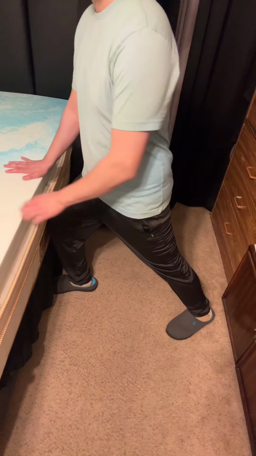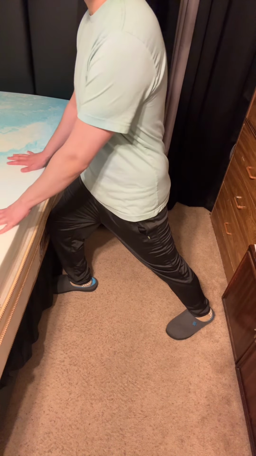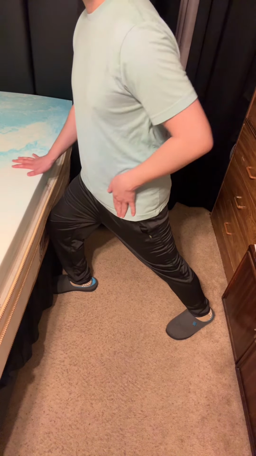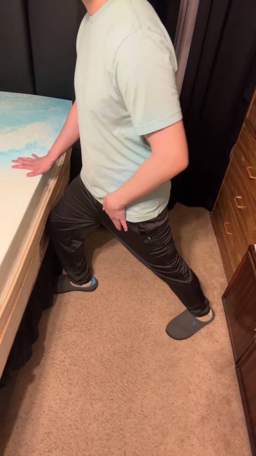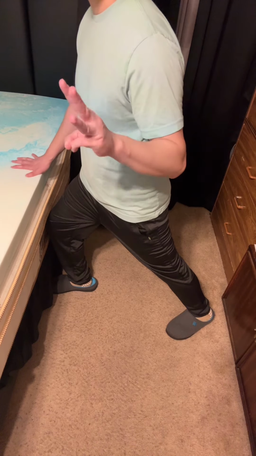While this leg is here, you can hang on to something, a chair, the bed. Make sure you're hanging on to something, and you should feel a nice deep stretch. You're going to hold it here 30 seconds. You're going to do this 3 times on both legs.